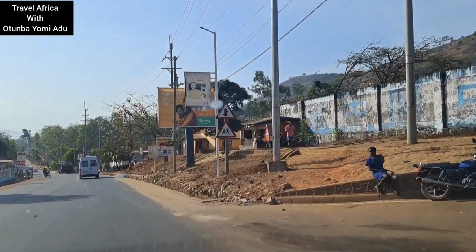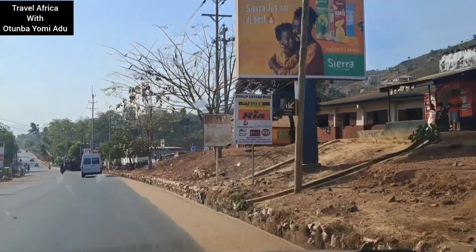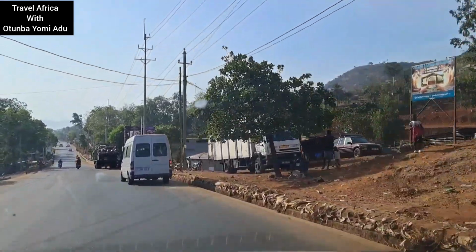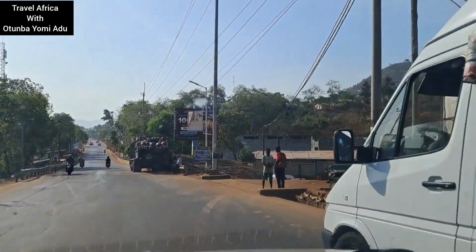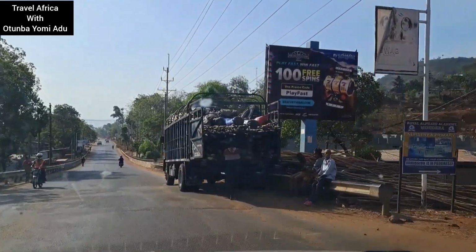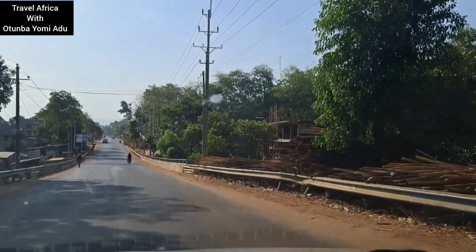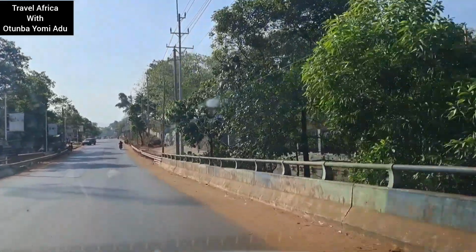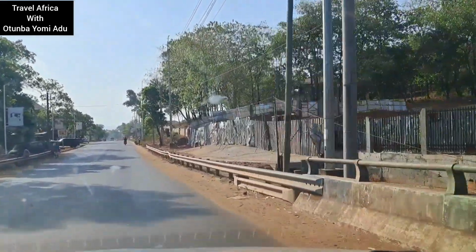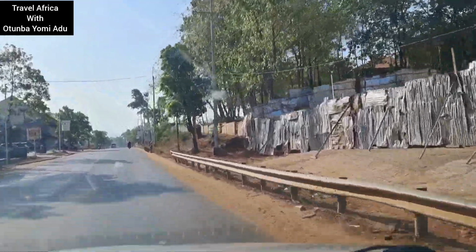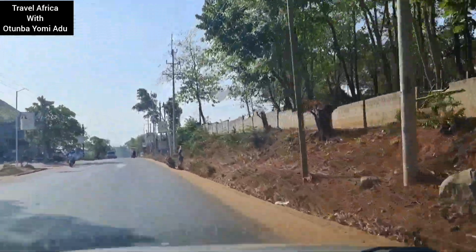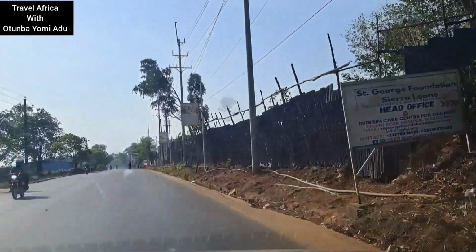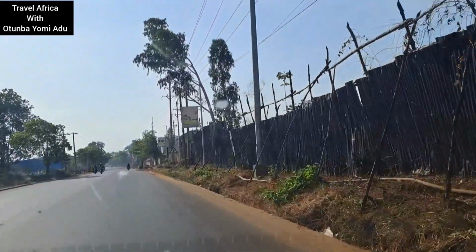Let's move on. What is the highest point in Africa? The answer is Mount Kilimanjaro. That's the highest mountain in Africa. Where is it located? It is located in Tanzania, very, very close to the border of Kenya.